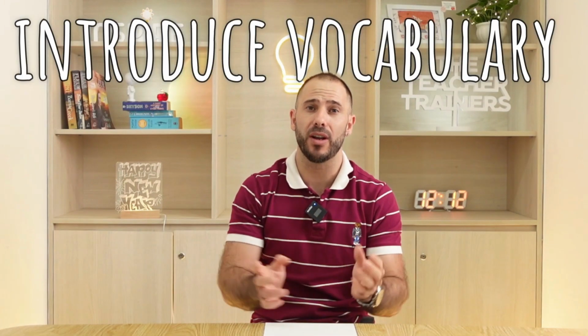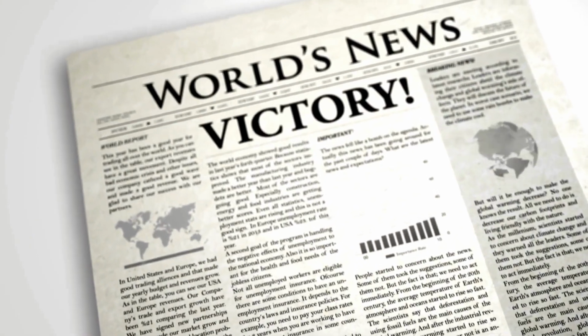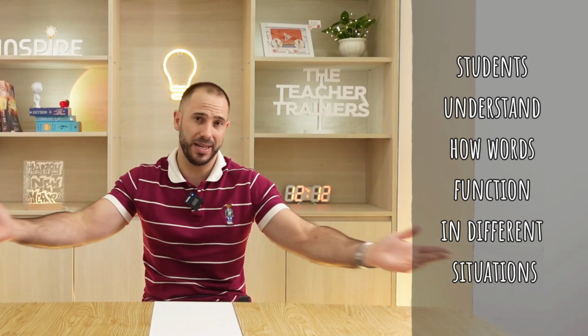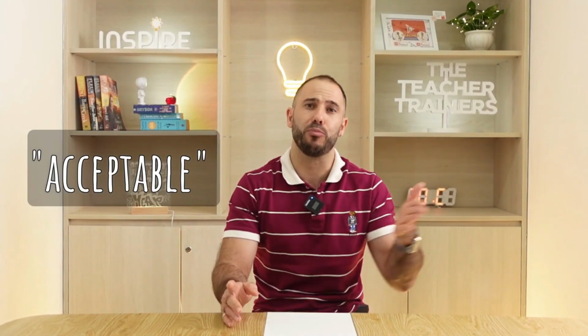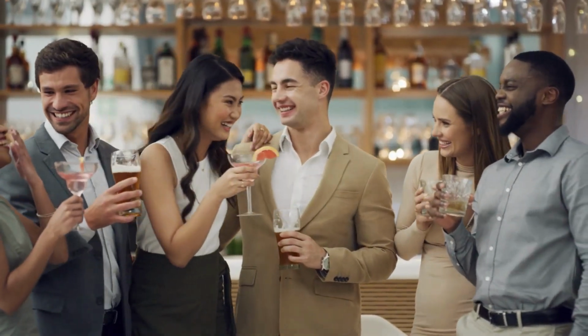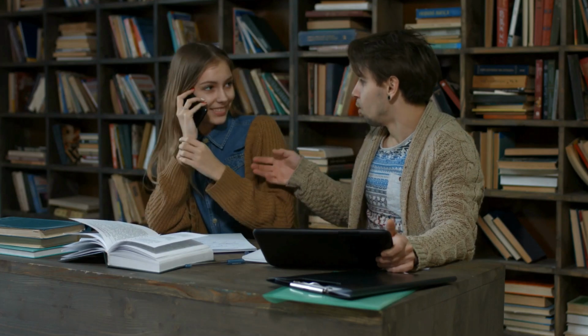Rather than teaching isolated words, introduce the vocabulary within a context. Provide real-life scenarios like articles or videos that incorporate the target language. This helps students understand how the words work in many different situations. For example, if I am teaching the word acceptable, I could provide examples of situations where certain actions would be acceptable and others not acceptable. For example, having a conversation and laughing with a friend in a bar is acceptable, but doing the same in a library is not acceptable.